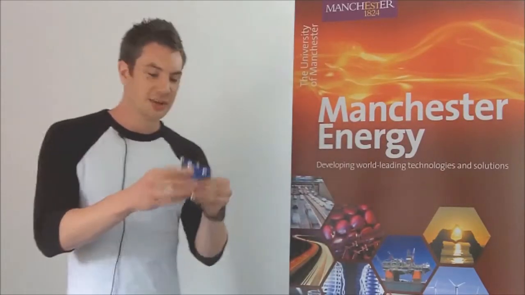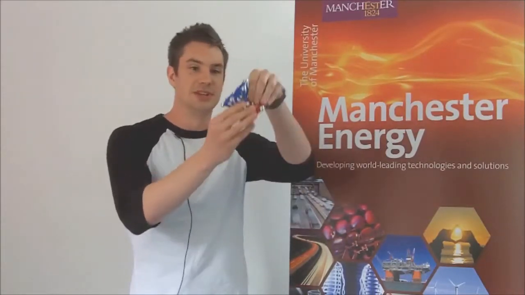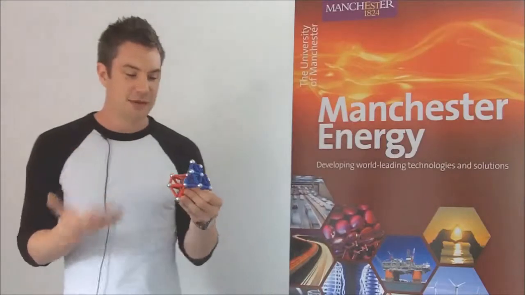Now in zirconium, we have a hexagonal arrangement of atoms, as shown by this unit cell here. So in each grain, we can have a different orientation of this arrangement of atoms. If there's a favoured orientation in the material, then this would be referred to as our texture.